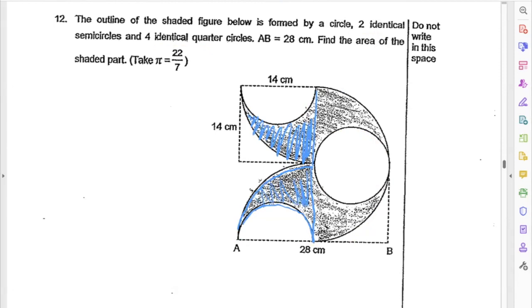This is identical. The third one is here. This is the same. The fourth one. I call these A, B, C, D. If you find A, you multiply by 4, you get the answer.